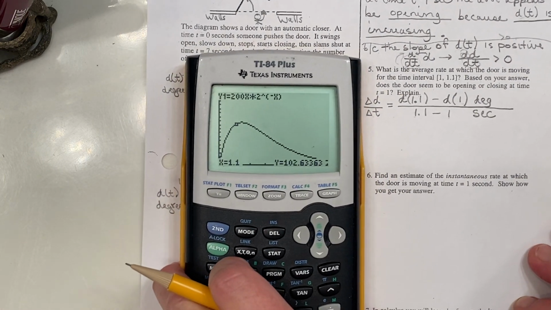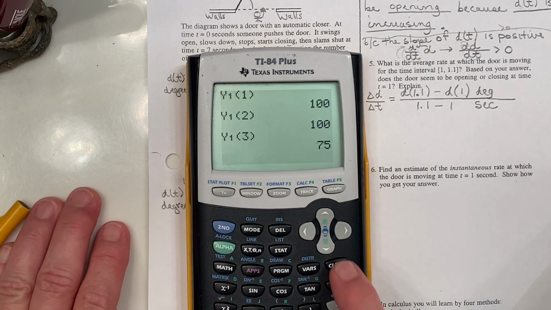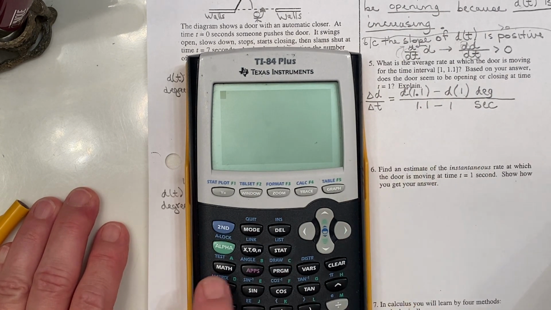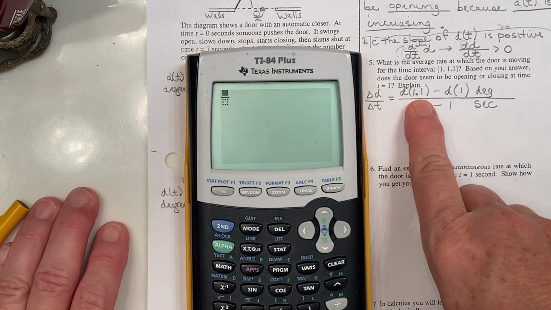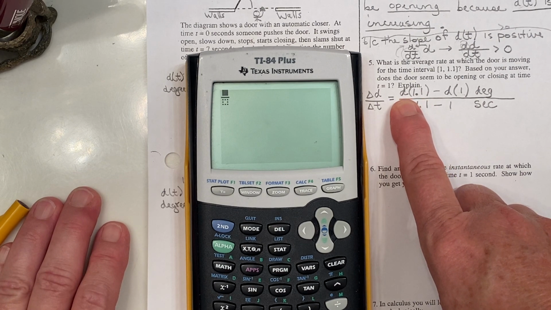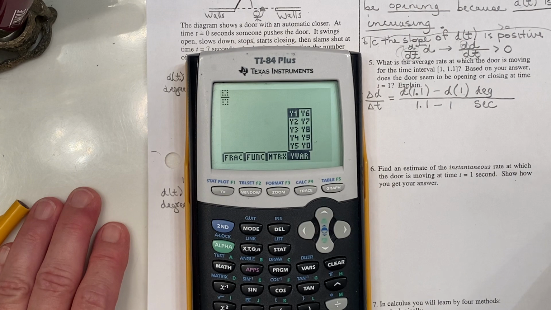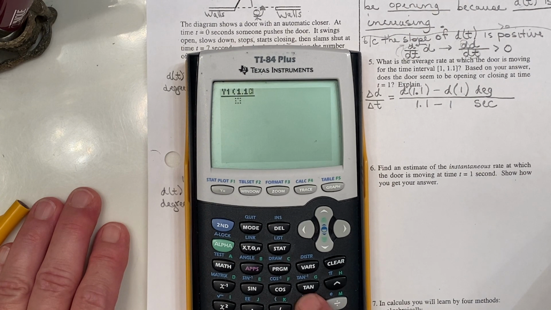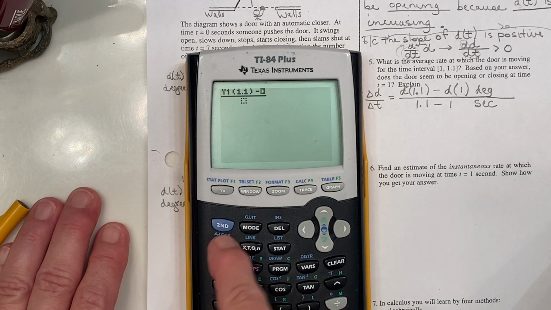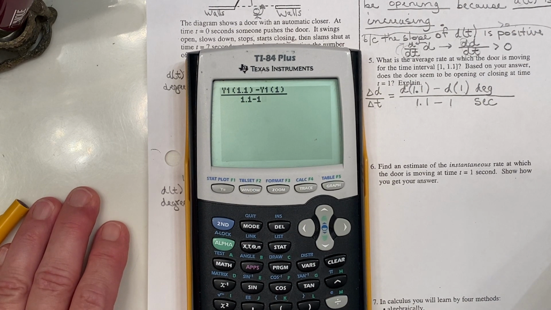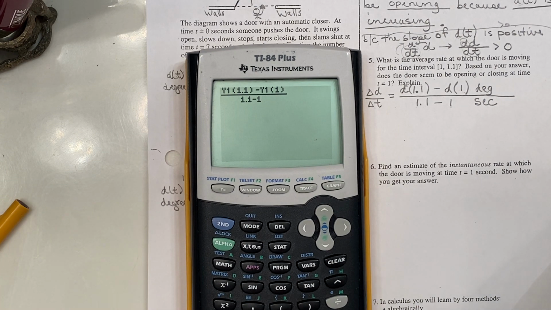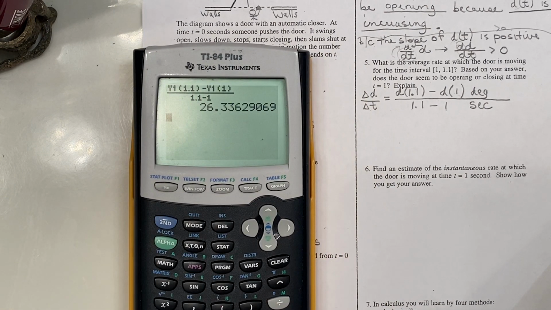All right, so the quickest way to do this is to go to the home screen. Let's set up a fraction bar. So alpha y equals numerator, denominator. Now we want to take 1.1 and plug it into our equation we have stored in y1. So alpha trace y1 1.1 minus y1 again evaluated at 1. Let's let the calculator do all that work and put it all in one place. Press enter. All right, let's record this decimal.